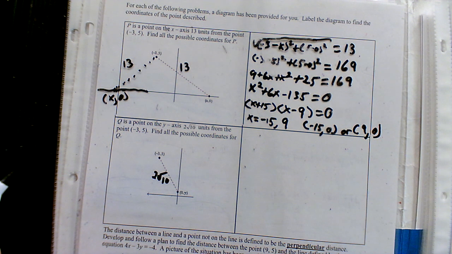Well, how many possible coordinates are we going to be able to find again? 2. Yeah, we're going to be able to find 2 again, but we're going to go about it in the same way. Would you guys like to try this one on your own, or would you like me to go through it with you again on this one? Any preference?